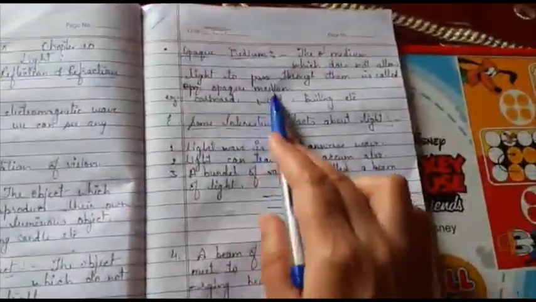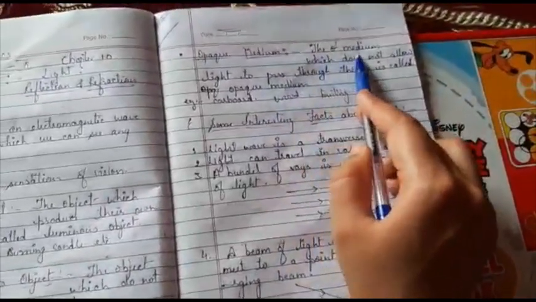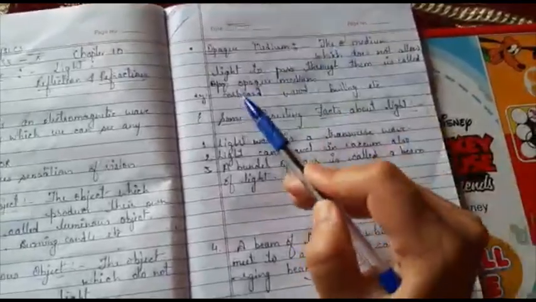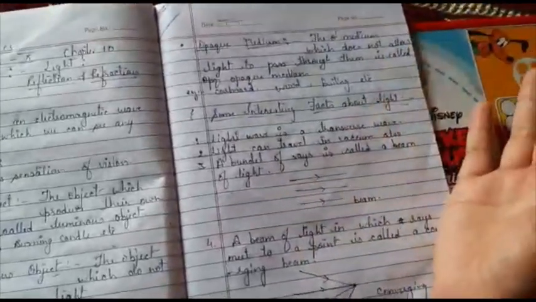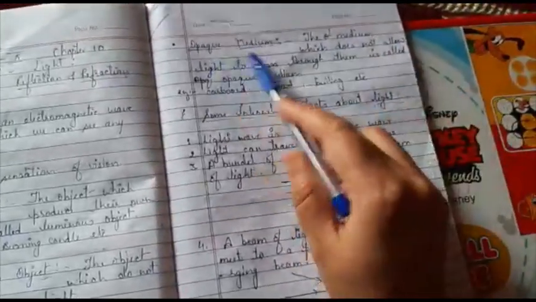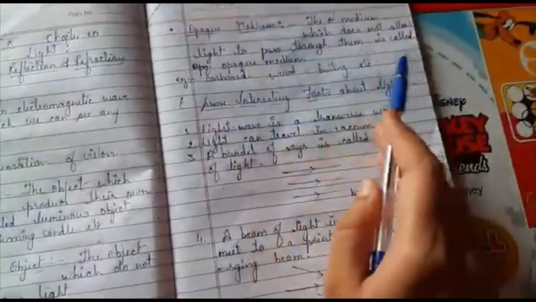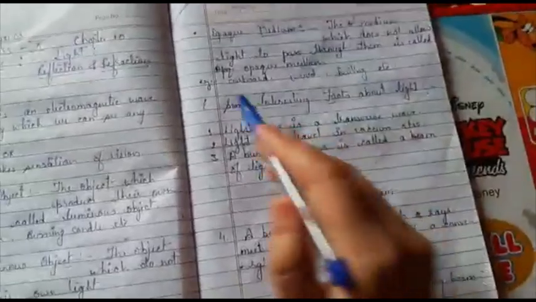Then third one is opaque medium. The medium which does not allow light to pass through it. जो मीडियम लाइट को अलाउ नहीं करेगा, उसके अंदर पास करने के लिए अलाउ नहीं करेगा, that medium is known as opaque medium. So your examples are cardboard, wood, building, wall, etcetera. These are called the opaque medium.